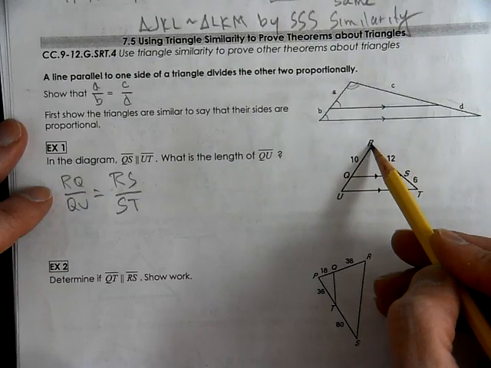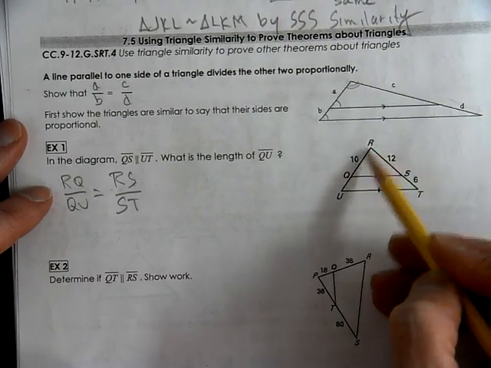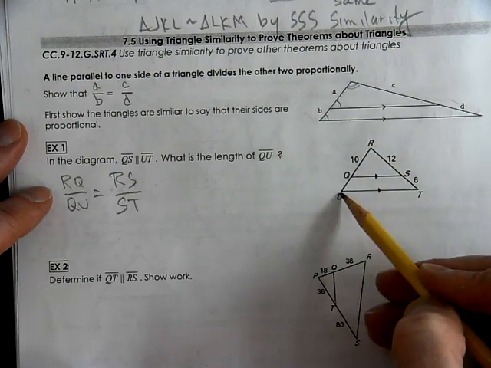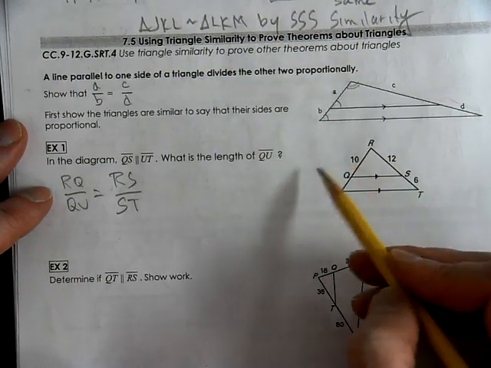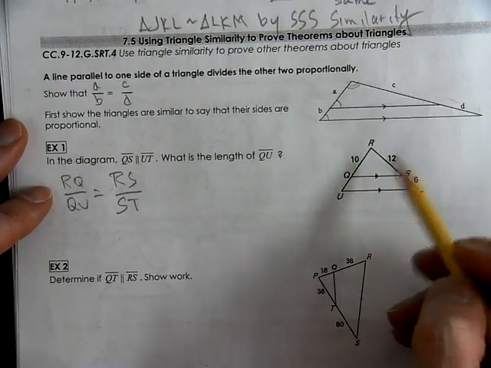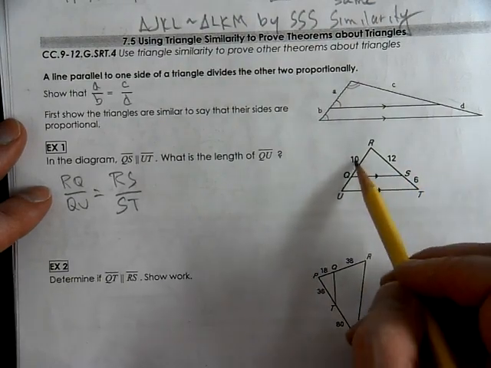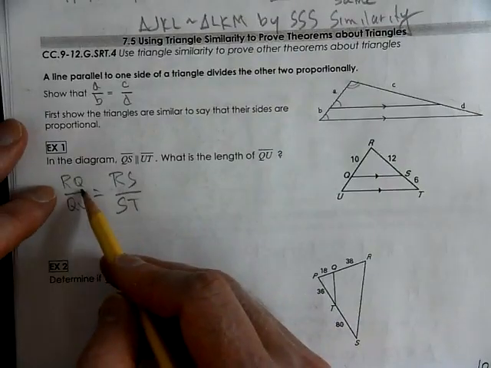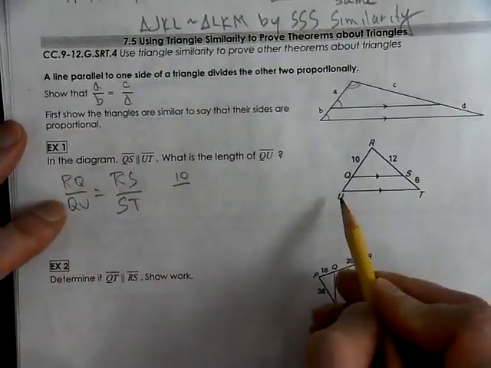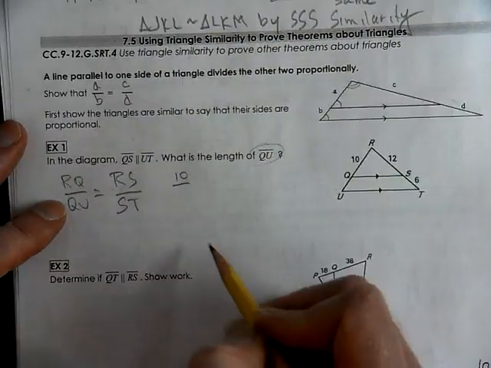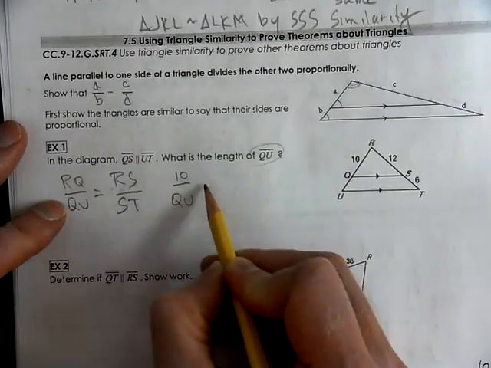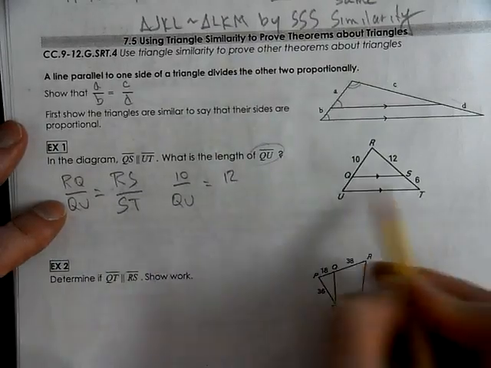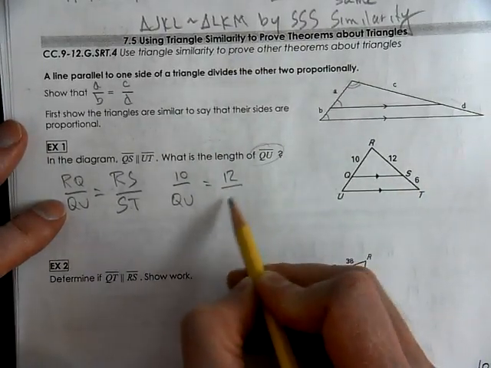Often we would say QR over the long side, the small triangle and the big triangle. Usually we have to draw these separately. But in this case, it's dividing it up, and we want to see what those values are separately. So QR is 10. QU is what we're looking for. RS is 12. And ST is 6.